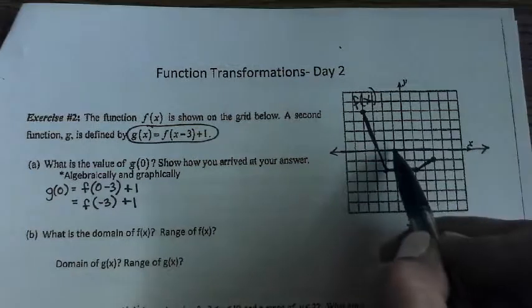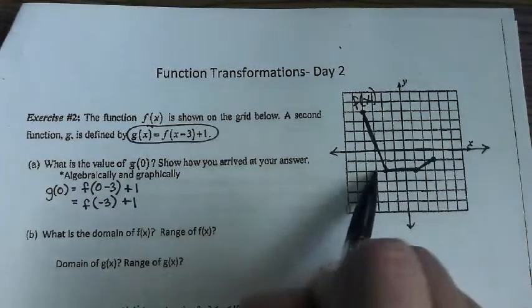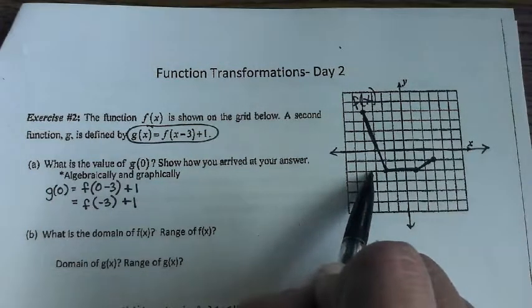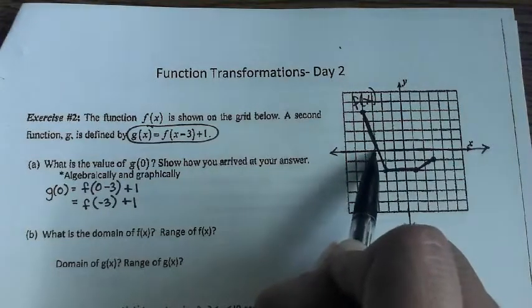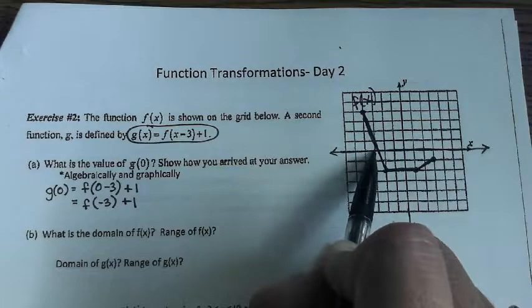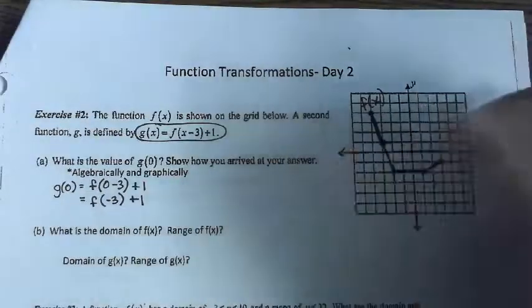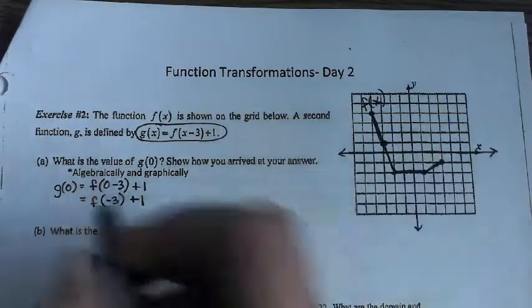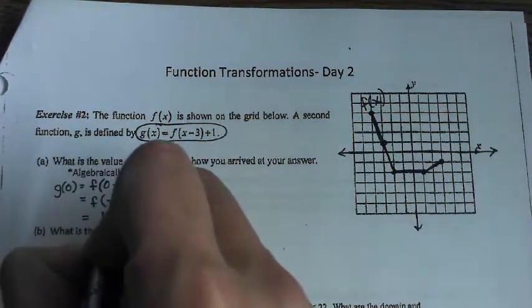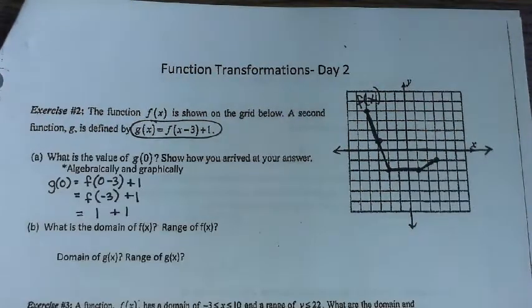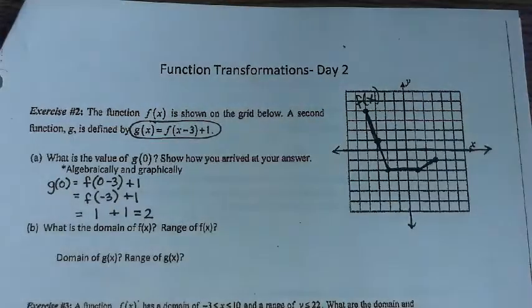Do you see the point negative 1, negative 3, negative 2? That's not on the graph. Negative 3 what? Someone help her out. 1. Negative 3, 1 is right here. So f of negative 3 is 1. And then I have the plus 1 after the fact, and 1 plus 1 is 2. So g of 0 algebraically is 2.